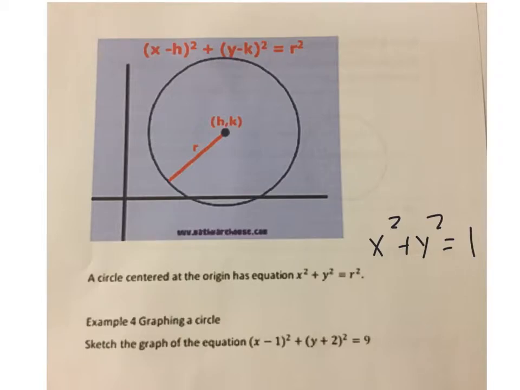It's centered at the origin with a radius of 1. That means that its diameter is 2. That's called a unit circle. Again, a very heavy topic in Math 113. But anyways, I digress. Example 4, which is graphing a circle.